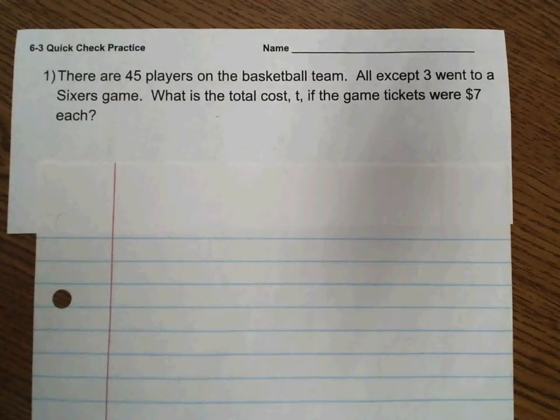So the first example is there are 45 players on the basketball team. All except 3 went to a Sixers game. What is the total cost, T, if the game tickets were $7 each? So please pause the video, work on the problem, and press play when you're ready.